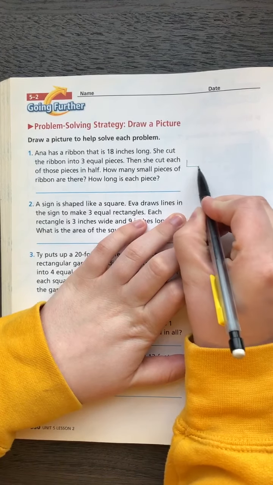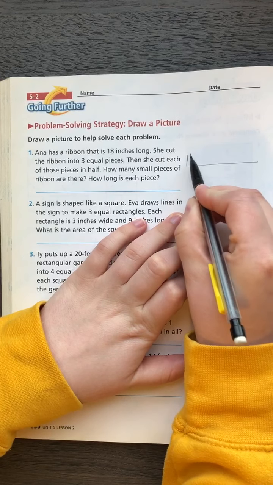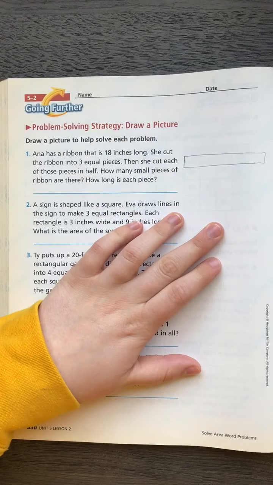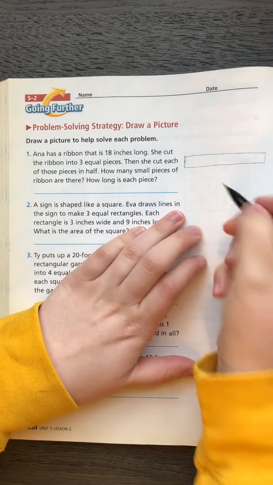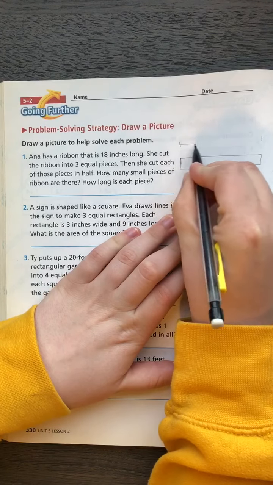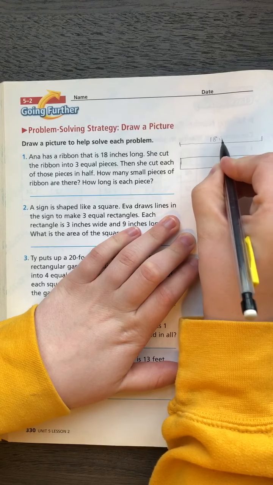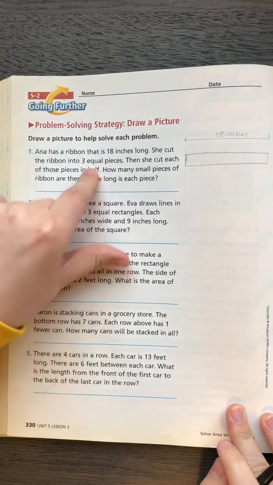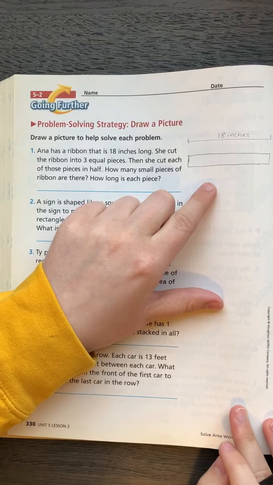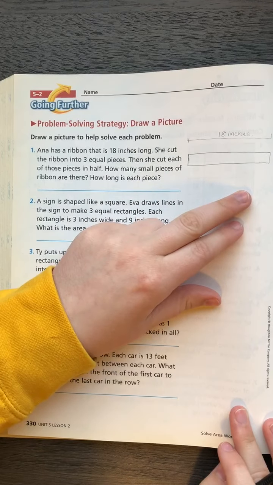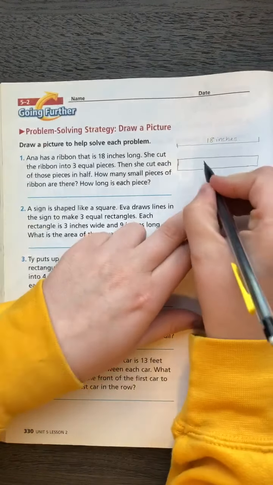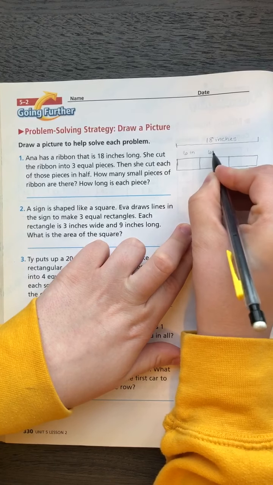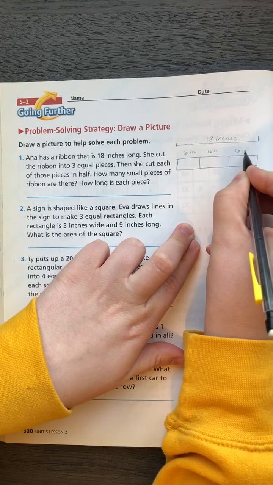So I'm going to draw a ribbon. Just going to do a long rectangle here. And I know that this is 18 inches long. So I'm going just to put that is 18 inches. You always want to label things. 18 inches. She cut the ribbon into 3 equal pieces. Well, let's think about how long these pieces are going to be. If it's 18 divided by 3, what is that? 6 inches. So each piece will be 6 inches, but we'll just cut it into 3. That's 6 inches. This is 6 inches. And this is 6 inches.